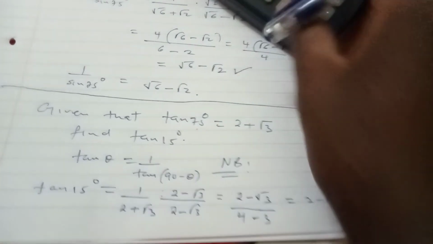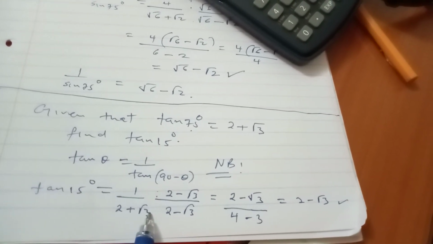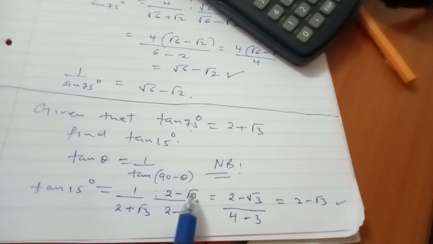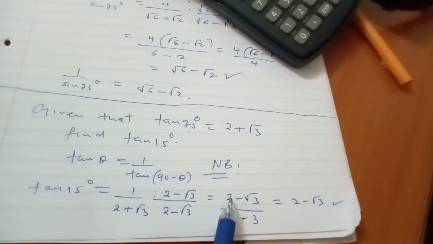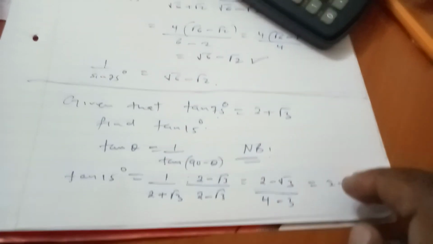That checks. So it means that tan of 15, which is 1 over 2 plus square root of 3, the reciprocal of this one, can be written in a very nice way as 2 minus square root of 3. And that is how it is done.